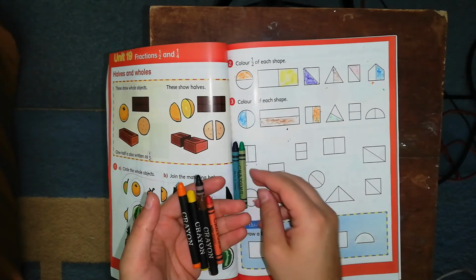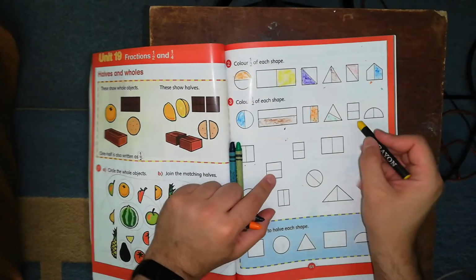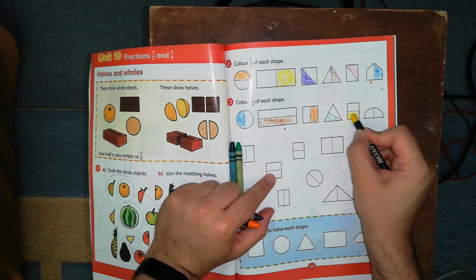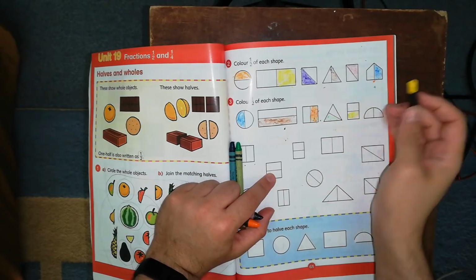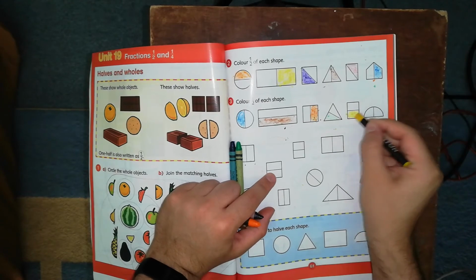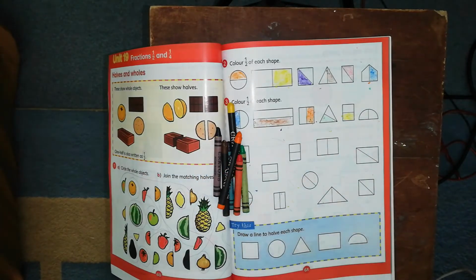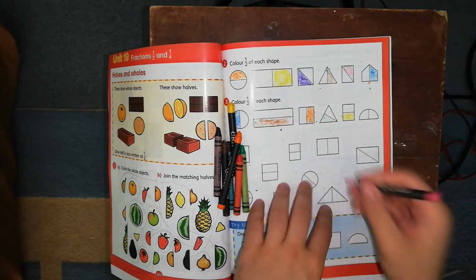Okay, let's see. Yellow. And again, like I said, you can use any color you like. Just don't go outside the lines. I'm gonna look for more colors. Oh, pink. Pink is nice.